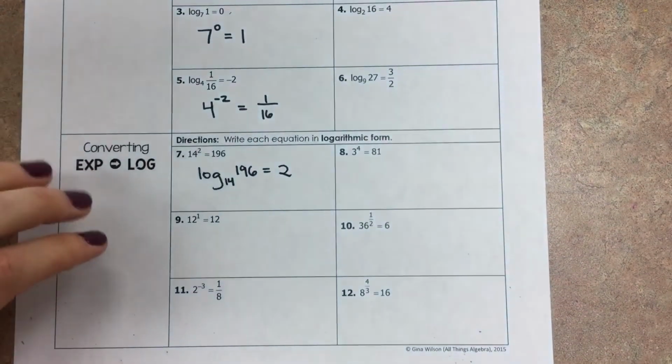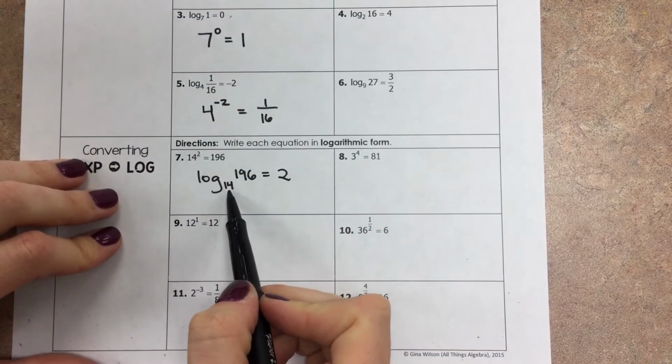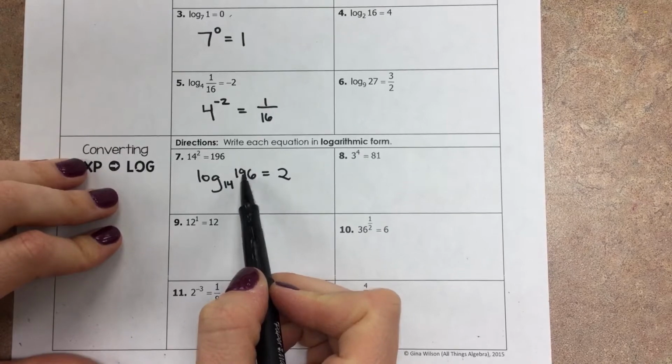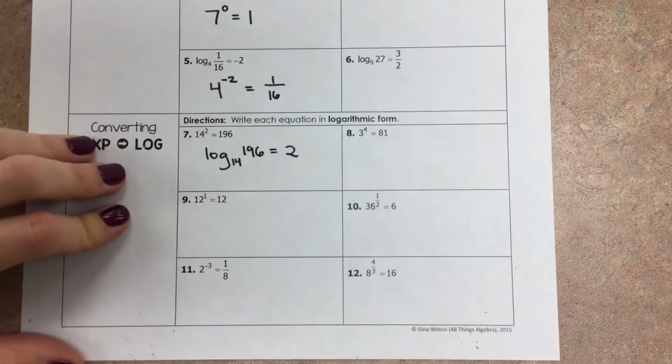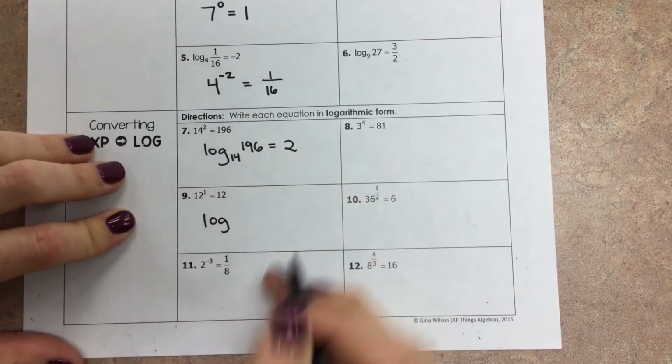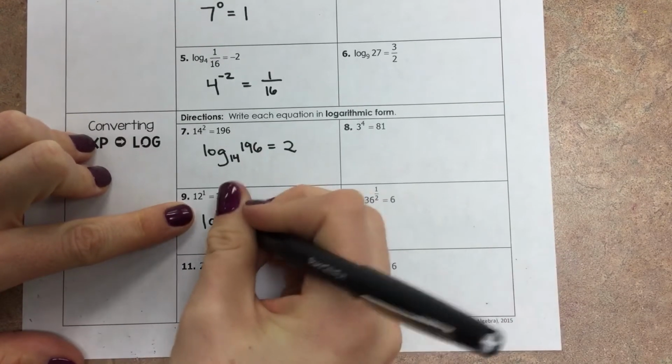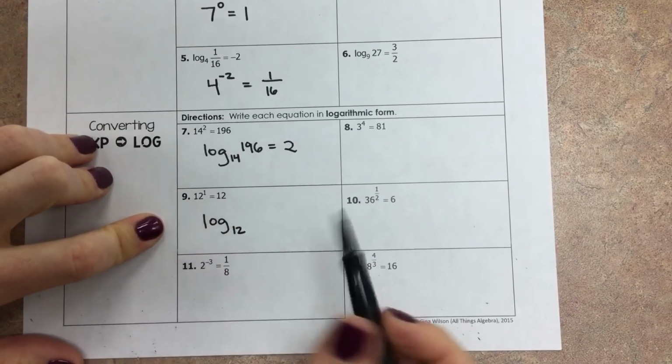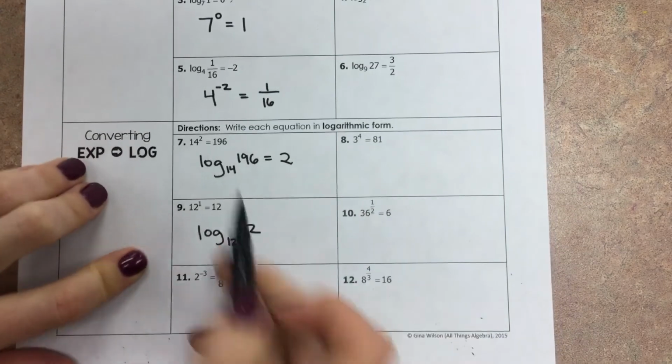Read it the same way I was reading these. What power of 14 gives me 196? A power of 2. Okay, so let's try this one. Always start with the word log. This 12 gets written right here, so you can follow kind of the same order.